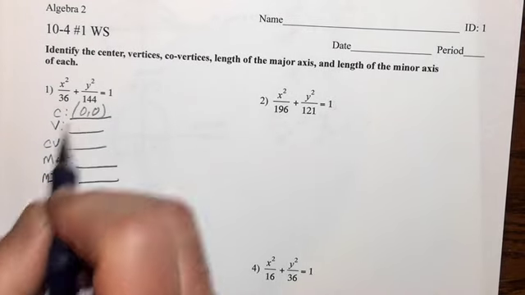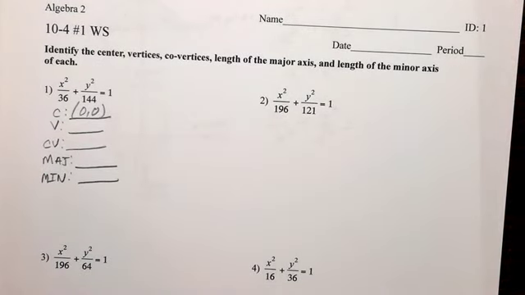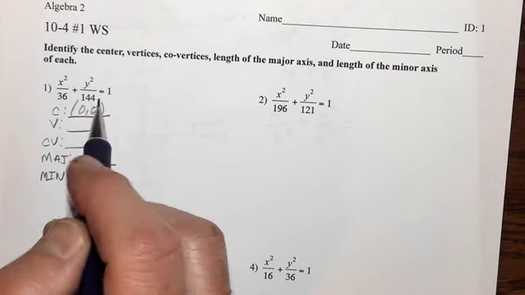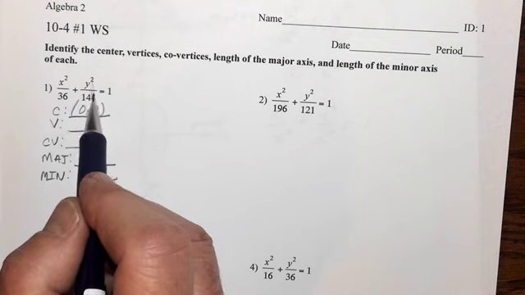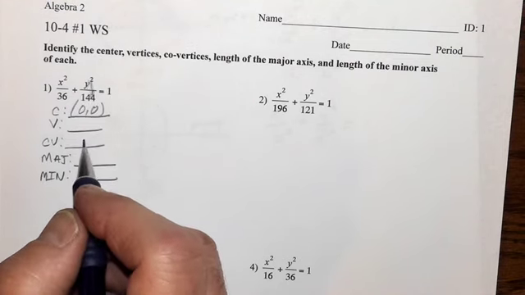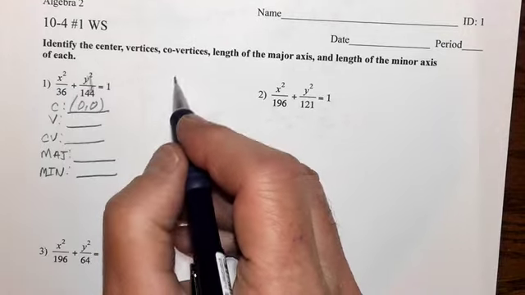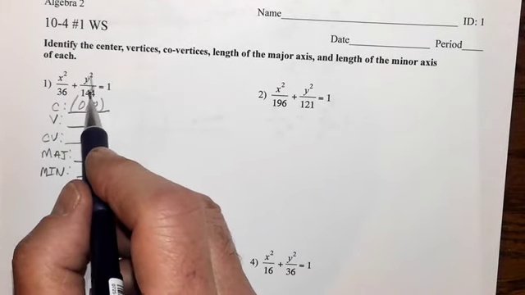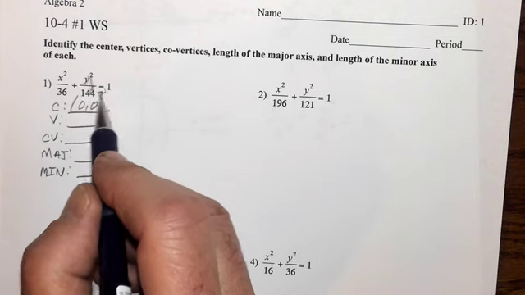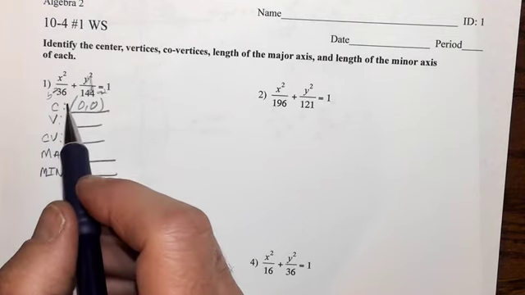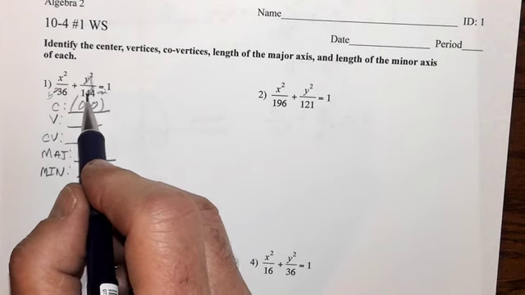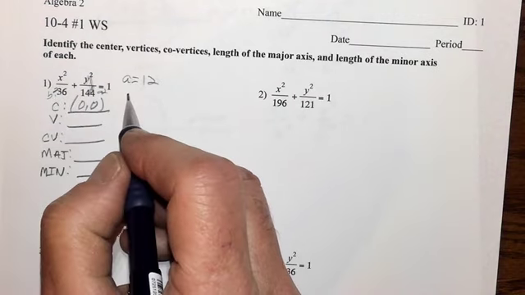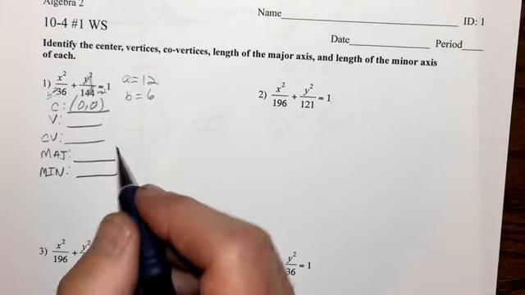Well, the first one's really easy on all of them because it's 0, 0. We can look at this because this is the bigger number and it's under y. I know that the major axis runs this way. The center is at 0, 0. And so this is a squared, and this is b squared. So a is going to be the square root of that. A is going to equal 12. B is going to be the square root of 36, so b is going to equal 6.